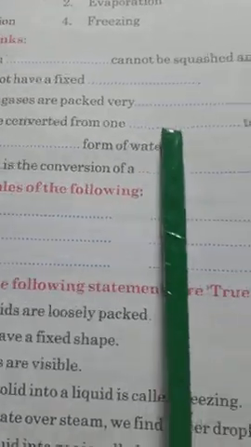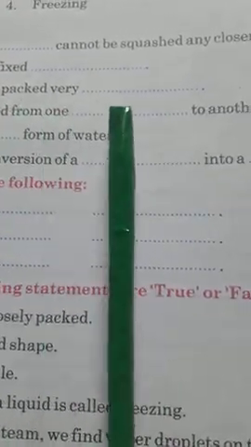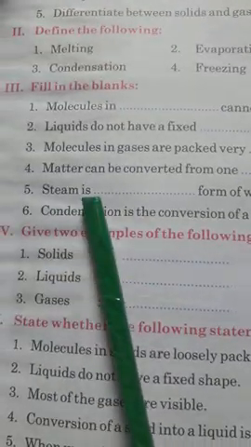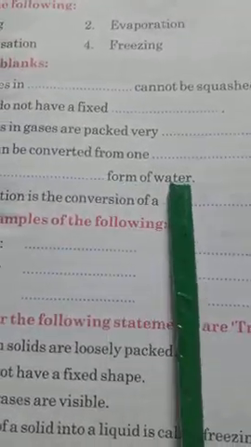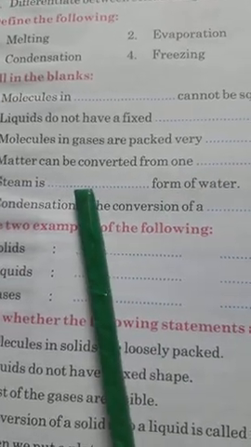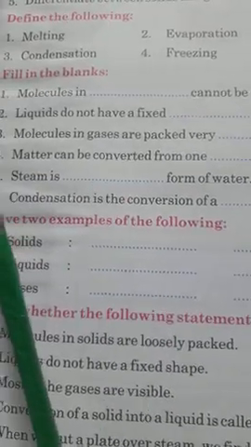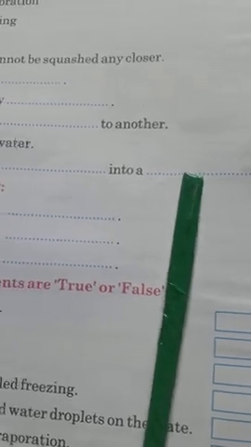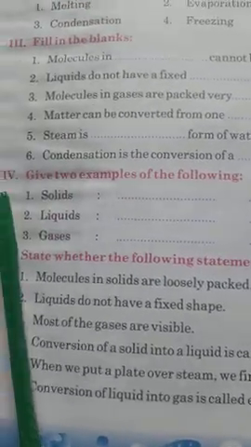4. Matter can be converted from one dash to another, from one form to another form. 5. Steam is dash form of water, gaseous. Number 6. Condensation is the conversion of a dash into a dash, that is gas and liquid. Alright, now exercise 4. Give 2 examples of the following.